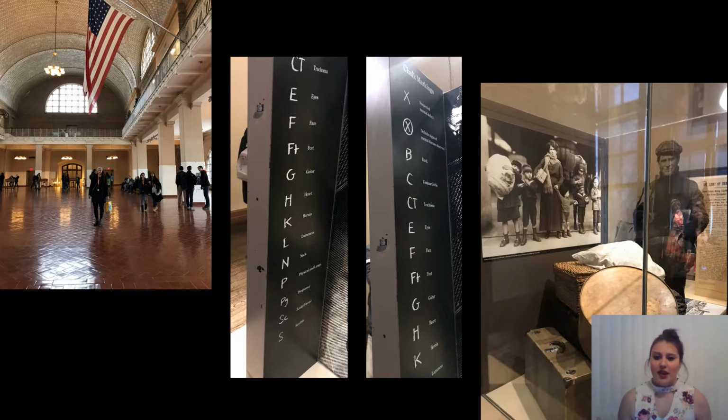So the X stood for mental illness, and something else stood for eye complications. They were very specific. The picture to the far right was some luggage from some immigrants that was left there at Ellis Island. It shows a family who had traveled to New York in the hopes of becoming a U.S. citizen.